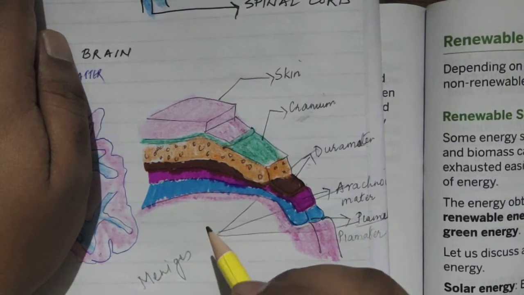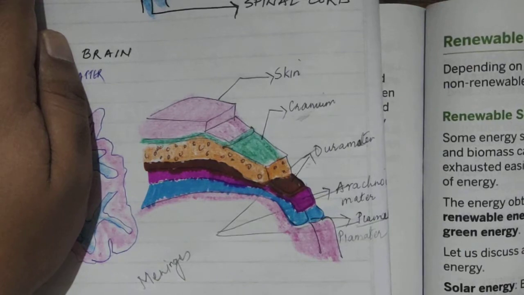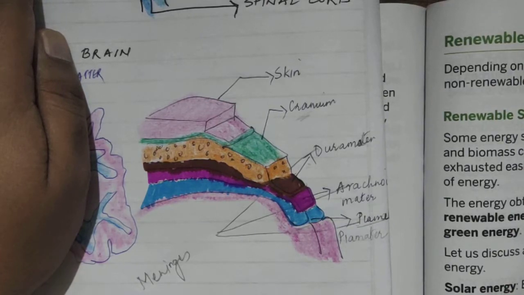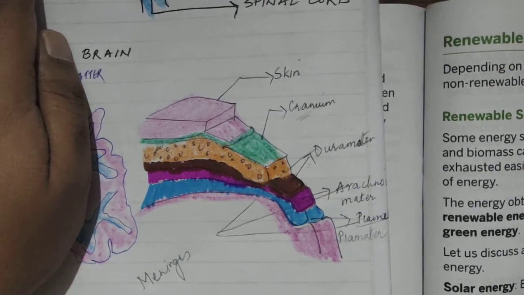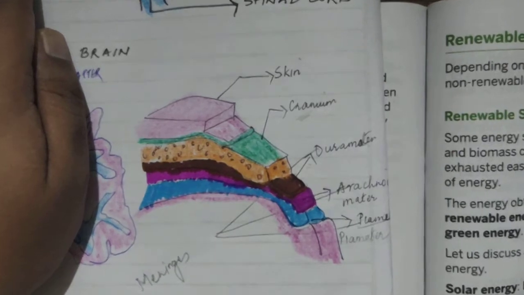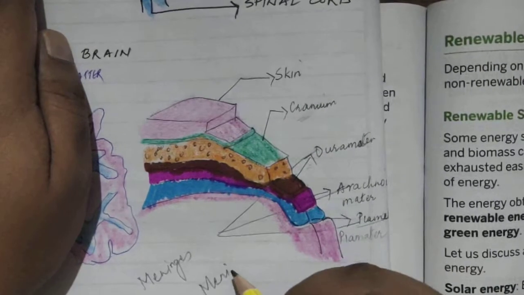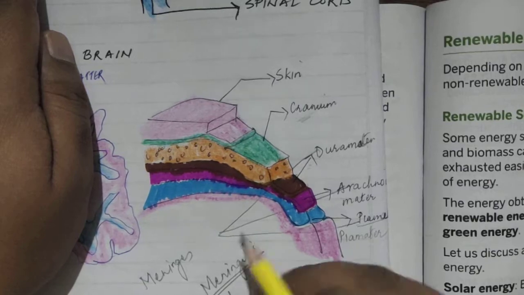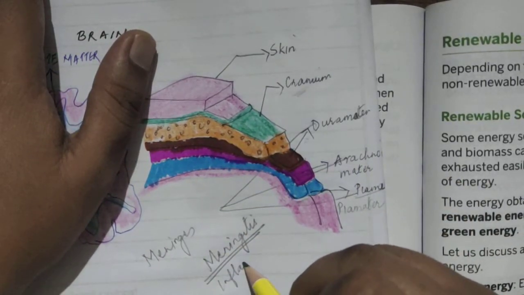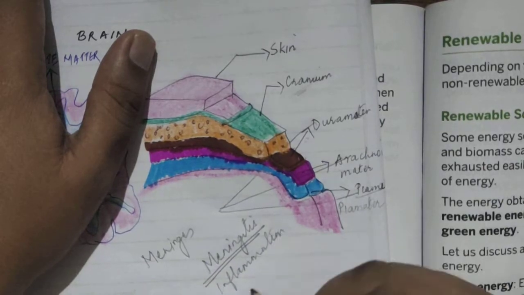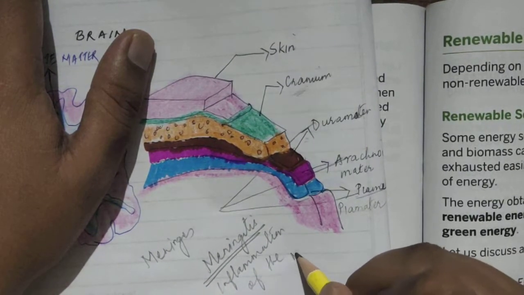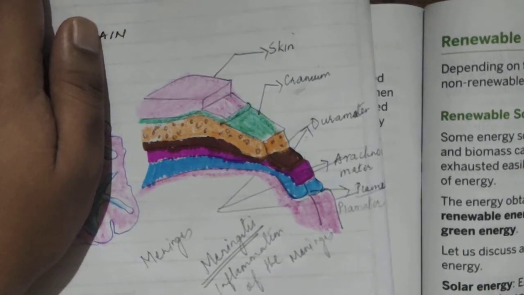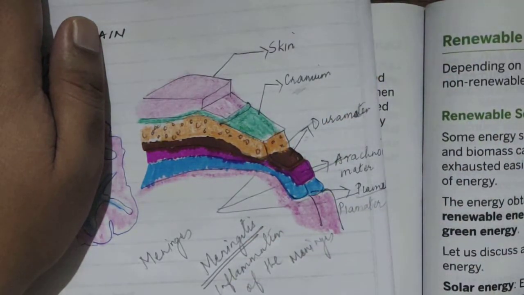Whenever there is inflammation of the meninges, that inflammation is known as meningitis. So, the cranium, the outer covering, protects the brain.